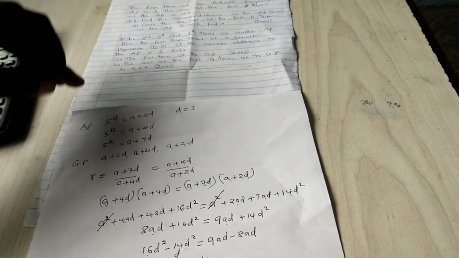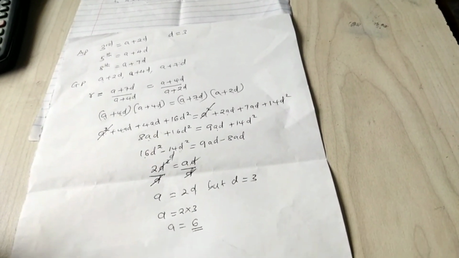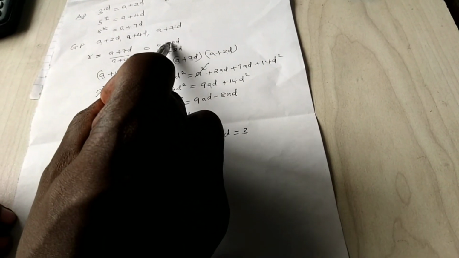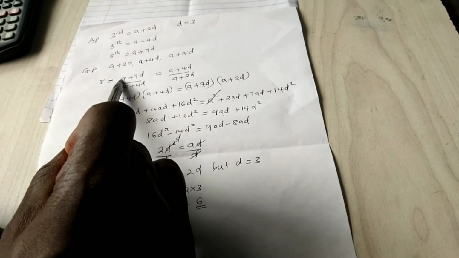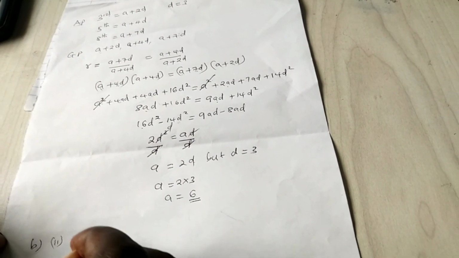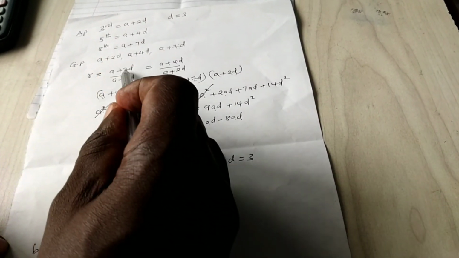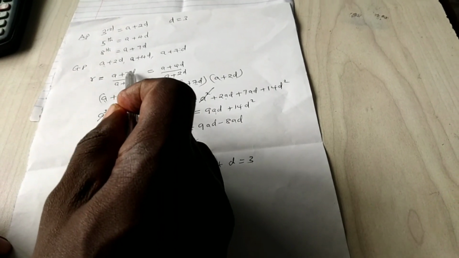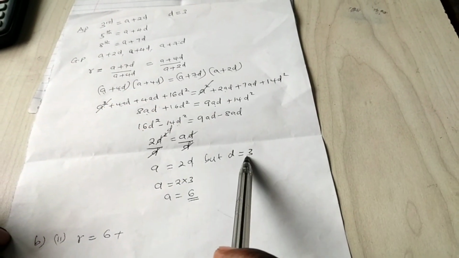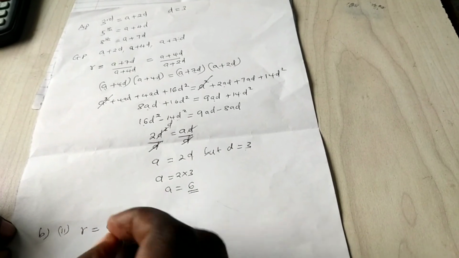Before we get the sum, we must get the common ratio. And to get the common ratio, we are going to take either this expression here or this one here. So we are going to take our A, which is 6, plus we have 7D, which is 7 times the value of D, and the D is 3. So 7 times 3 will give us 21.